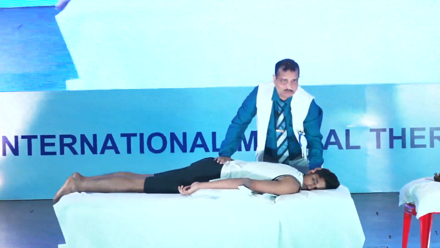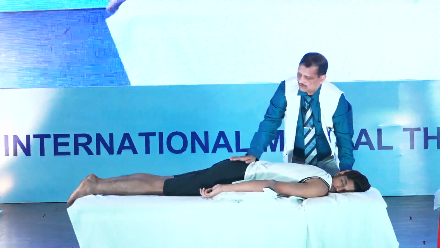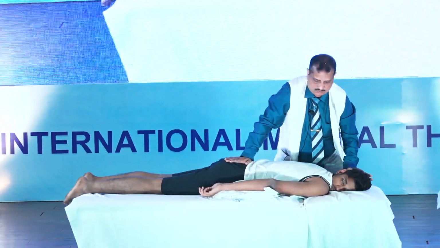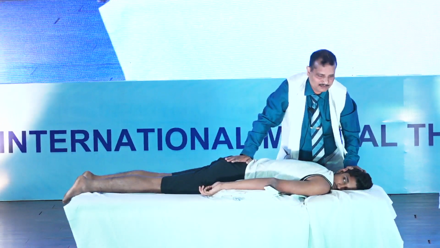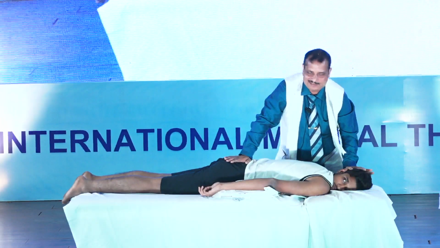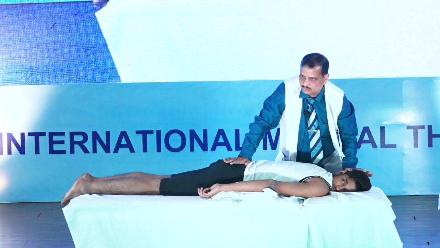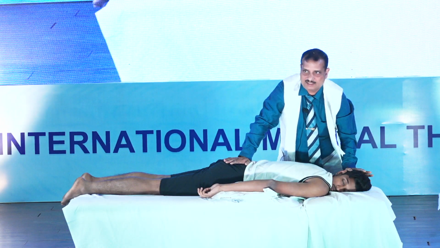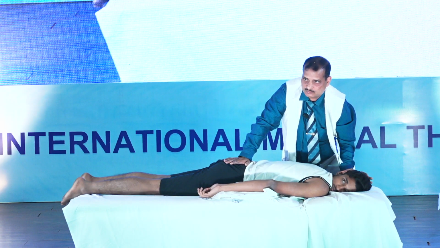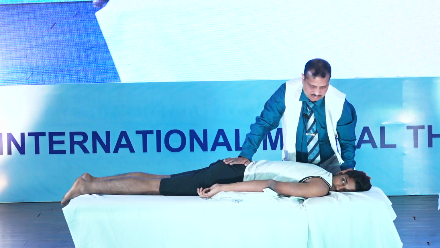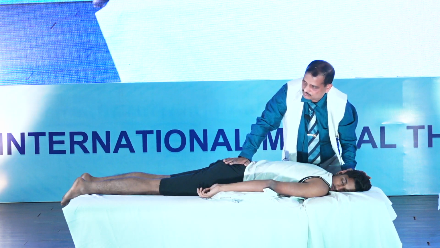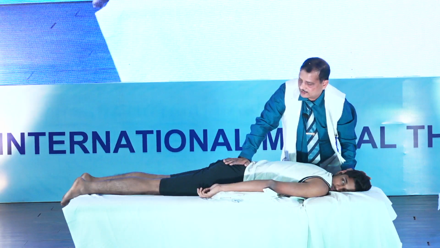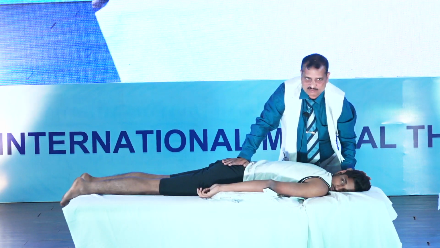You put your hand at the occiput, the other hand at the sacrum. He has got a bit of tightness. So you go to the barrier, right? Apply a superior and anterior force from the occiput, and from the sacrum apply an anterior and inferior force.